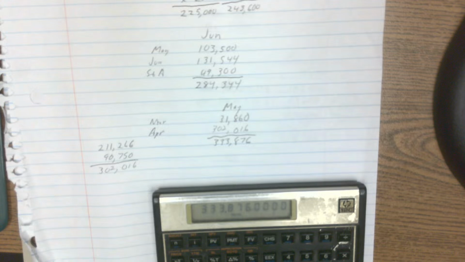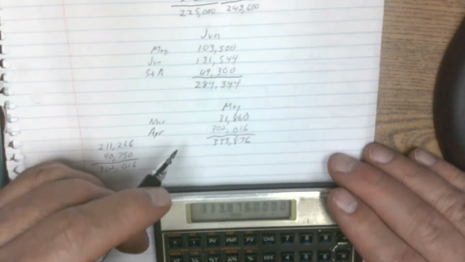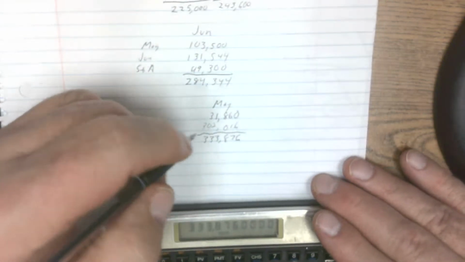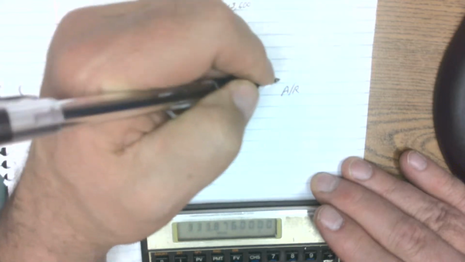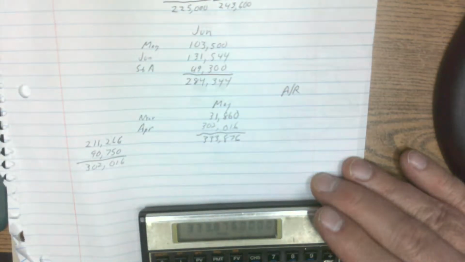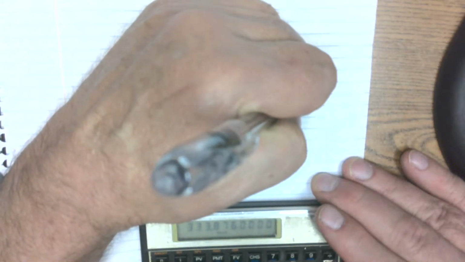And it says determine the gross and net balance of accounts receivable on May 31st. Okay, so the gross amounts receivable will be all the May sales, right? The 357.